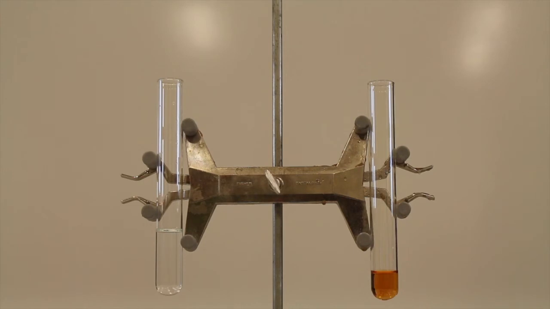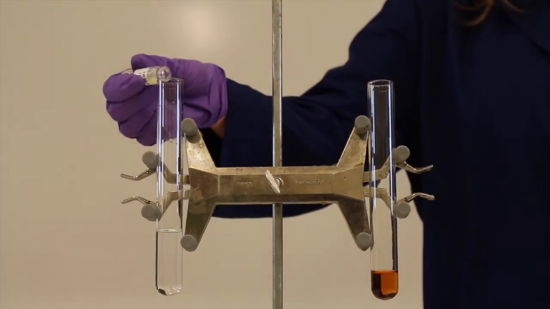We're going to perform the same experiment in the other test tube. However, this time we're going to add an inhibitor.